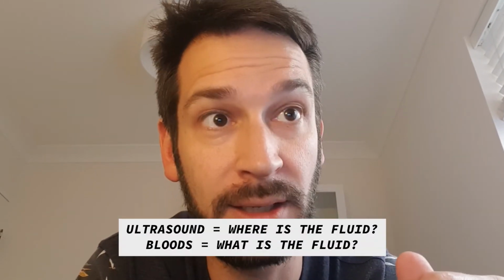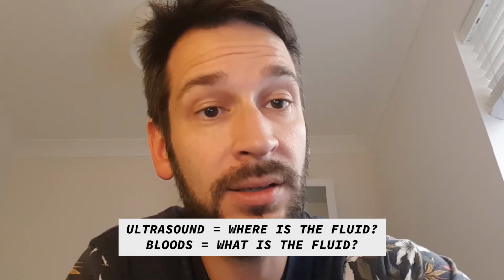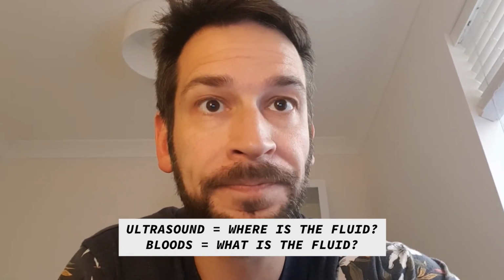The first is that I rarely do ultrasound without bloods if I'm working up a kid with limp. And that's because ultrasound will only tell me there's fluid in the hip, but it won't tell me if it's pus or reactive fluid in transient synovitis. The ultrasound tells me where the problem is. It doesn't tell me what it is. So if I'm doing an ultrasound, I'm usually going to do bloods as well.